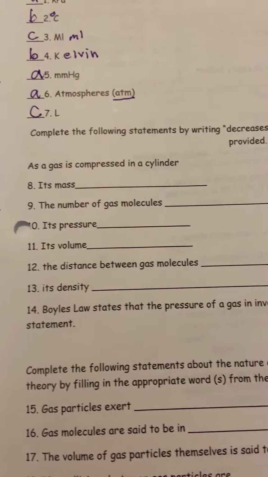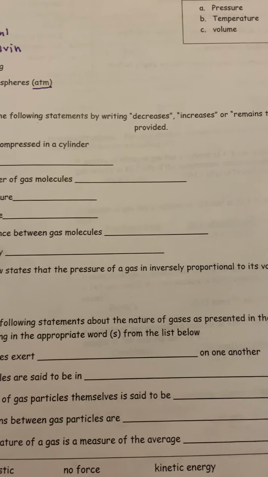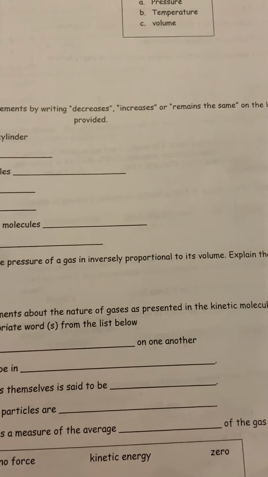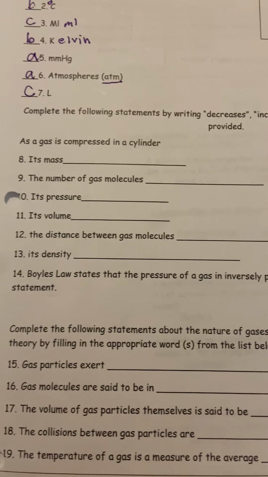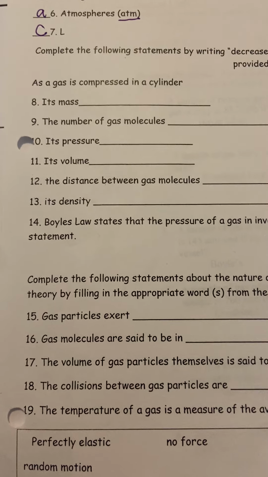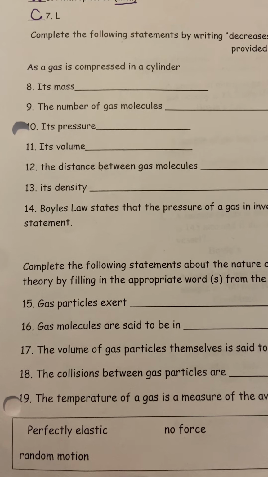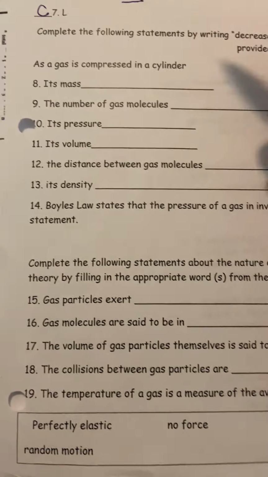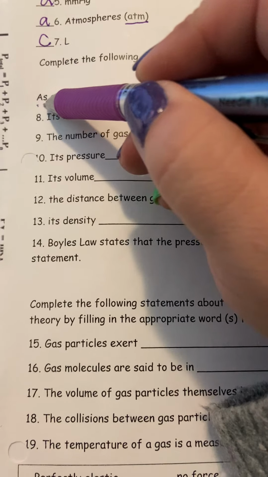Okay, so complete the following statements by writing decreases, increases, or remains the same on the lines provided. So these are some important things we need to know about gases. So as a gas is compressed in a cylinder, it is very important to know what happens.